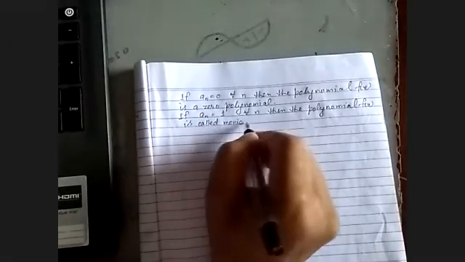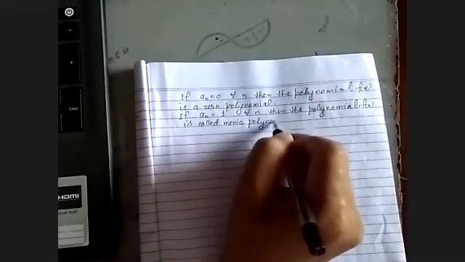Then in that case the polynomial fx is called a monic polynomial. The word monic is used. If every coefficient is 0, then it is the 0 polynomial. If every coefficient is 1, then it is a monic polynomial.